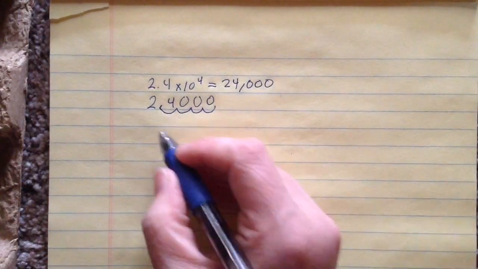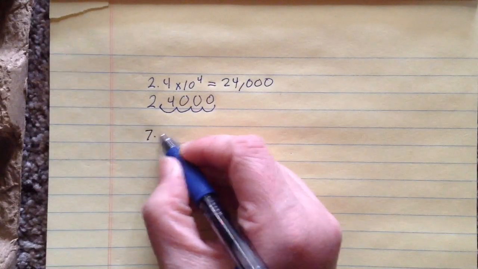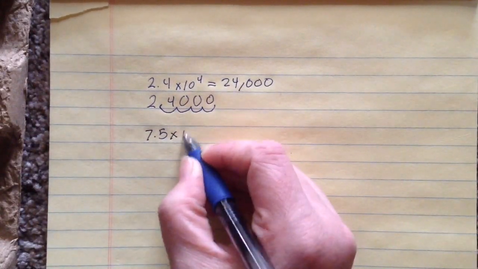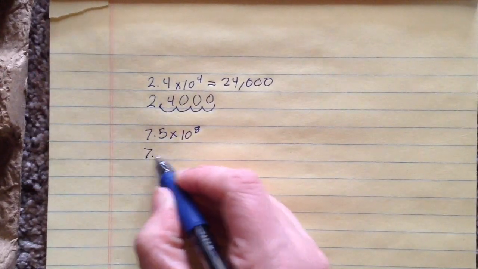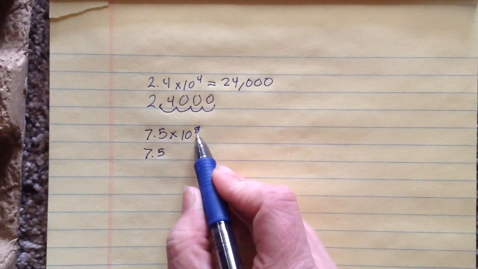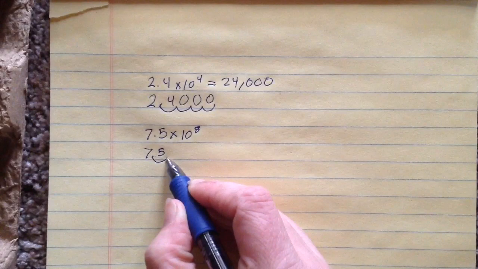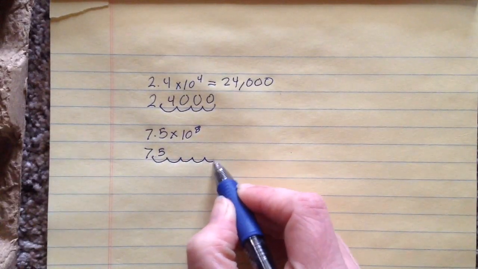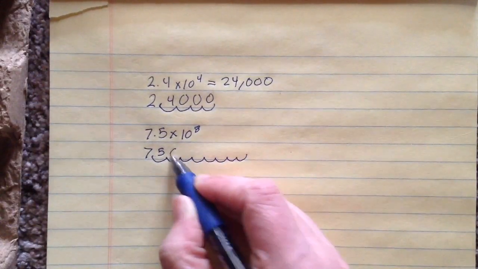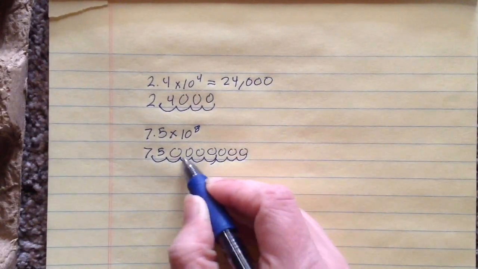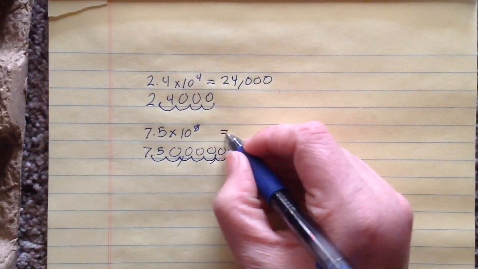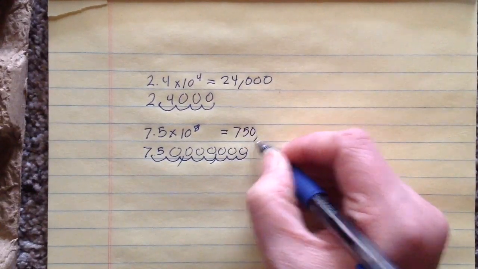If we look at a bigger number, so let's say we have 7.5 times 10 to the eighth. Same thing, I'm going to write my number underneath. Since it has an 8, I move my decimal place over 8 times. I'm going to add in zeros. So I end up with 750 million.